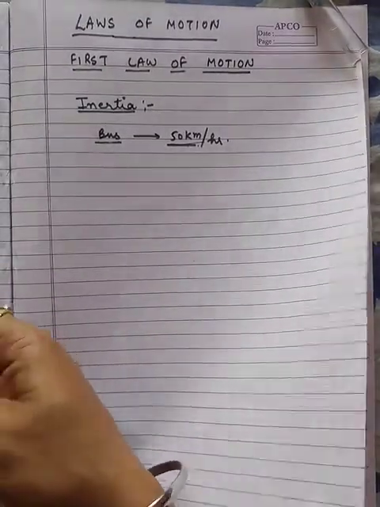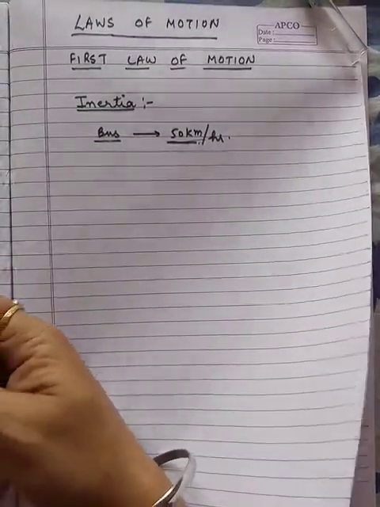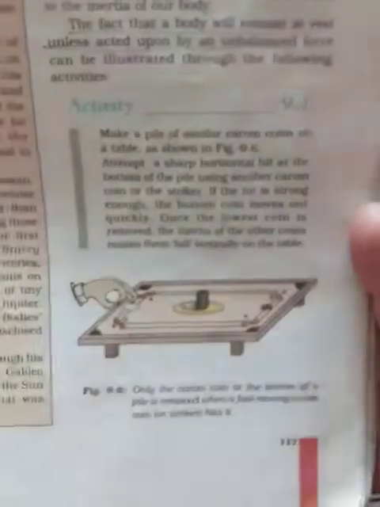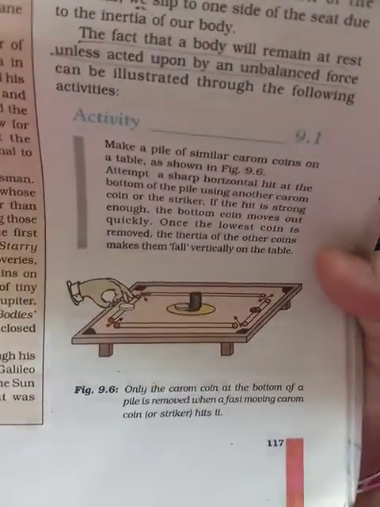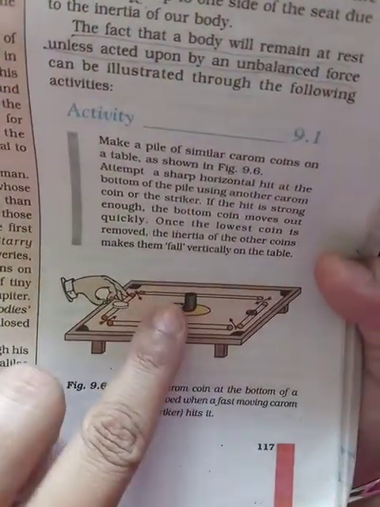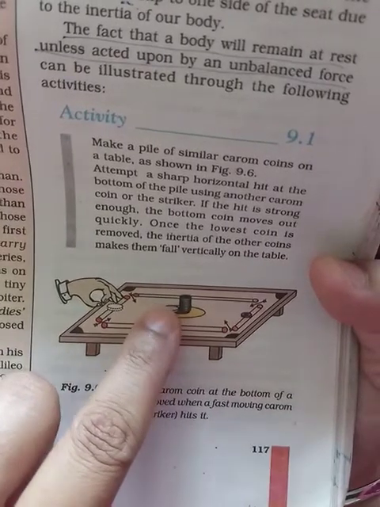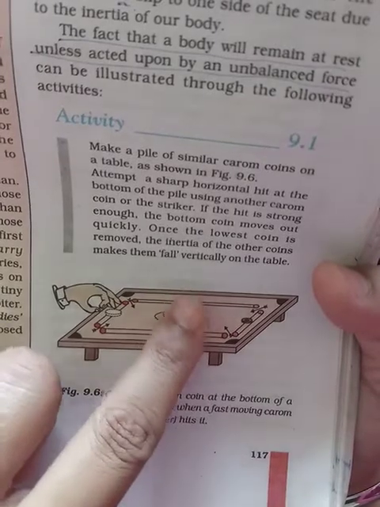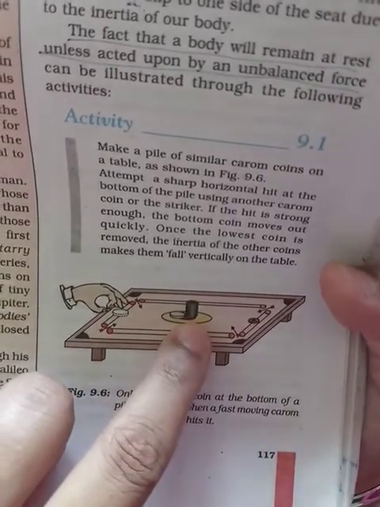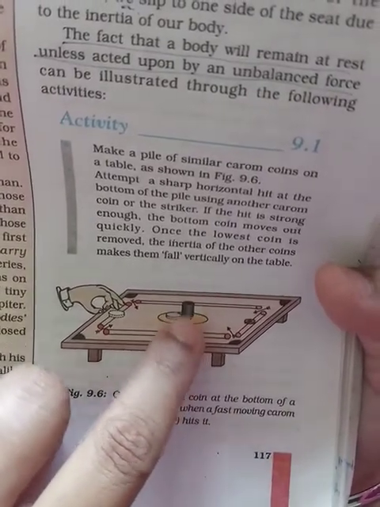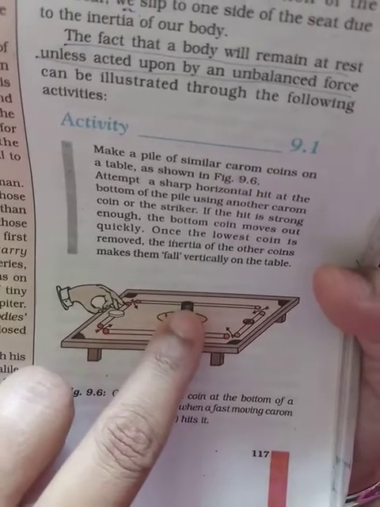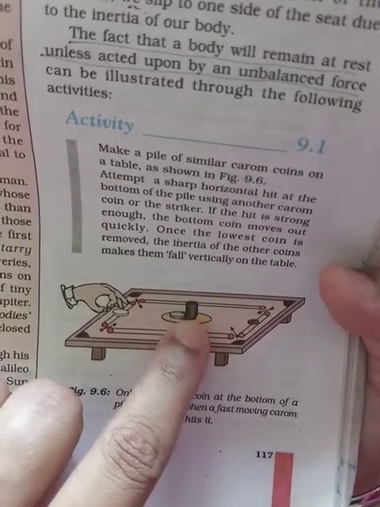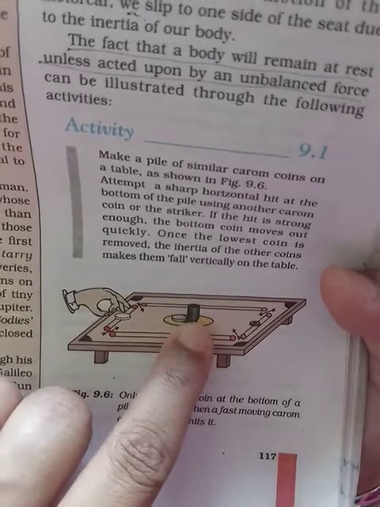The situation is given as activity 9.1 in your NCERT book. The carom coin is sliding out, the lowest one, and the other carom coins stacked one over the other will fall down and remain at their positions.